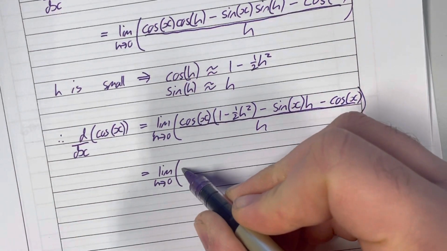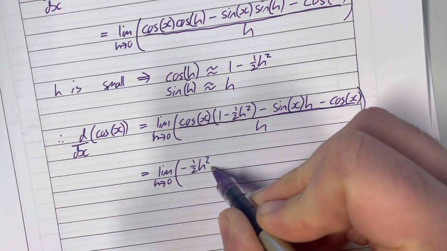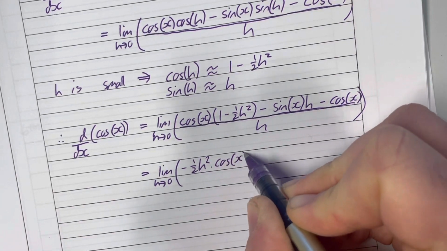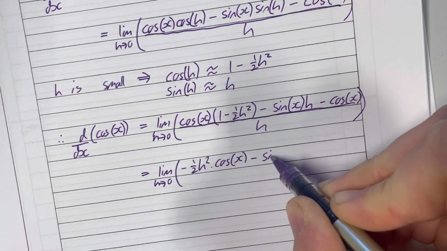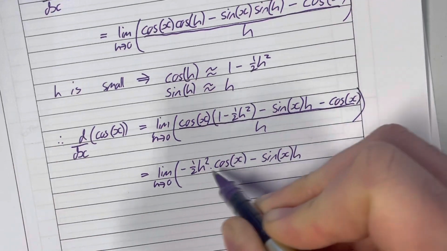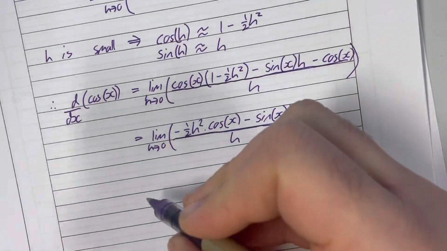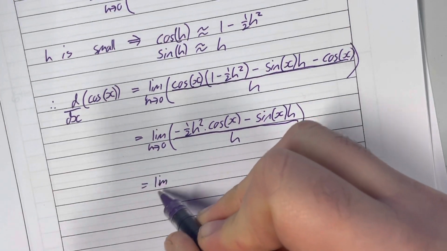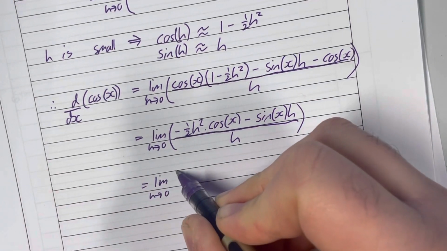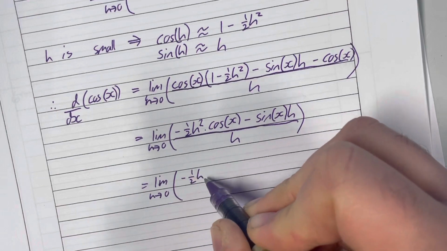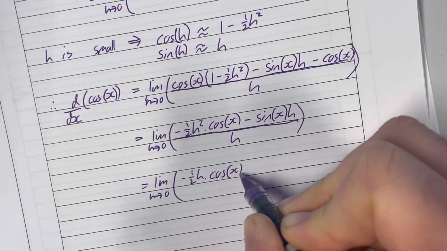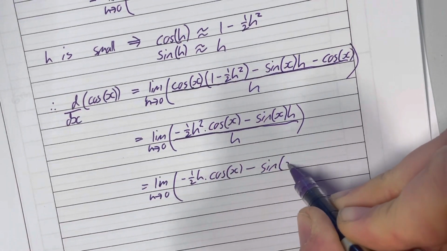Everything on the top will contain an h. So I get minus a half h squared times the cosine of x minus the sine of x times h, all divided by h. And then I can cancel the h's top and bottom because everything now contains an h in the top. So it's minus a half h times the cosine of x minus sine of x.